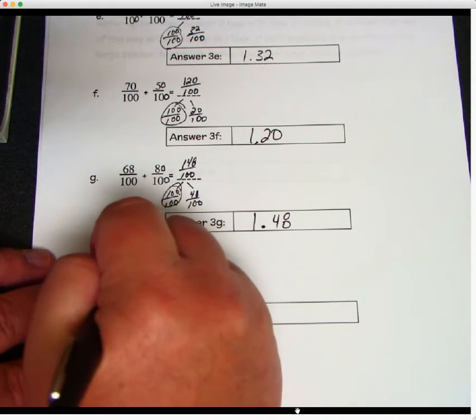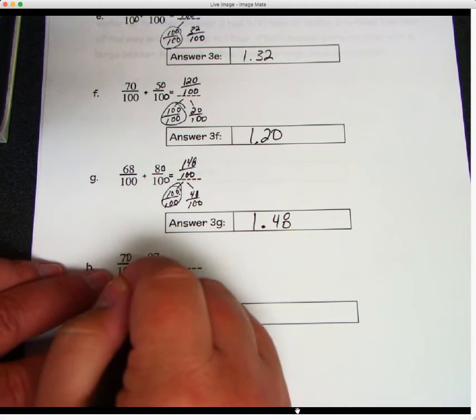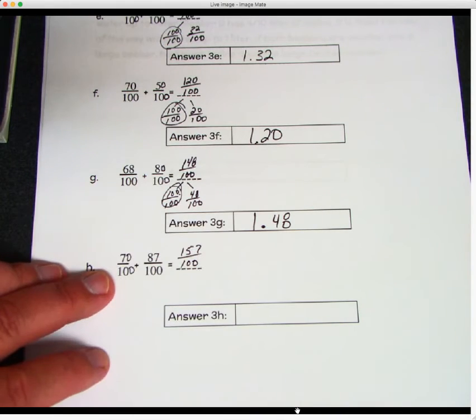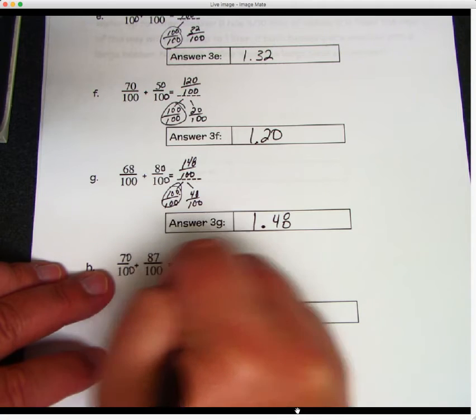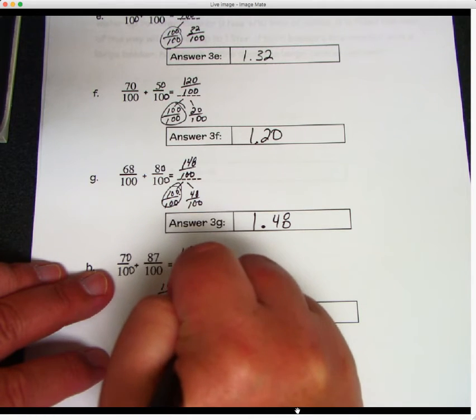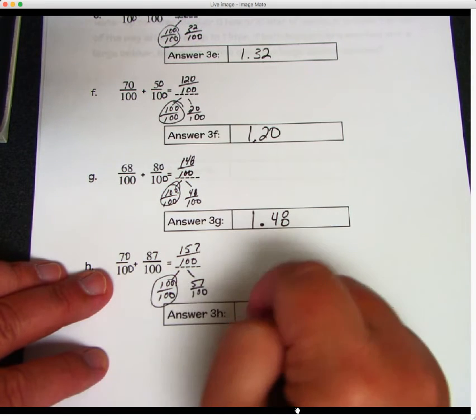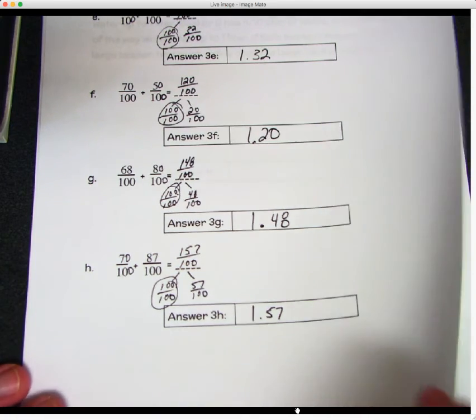7 tenths. It's the same as 70 hundredths. 70 plus 87 is 157 100ths. Decompose. 100 100ths. 57 hundredths. This is the same as 1 and 57 hundredths. You got it? Do we have any more?